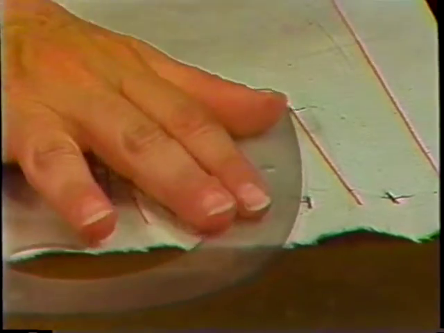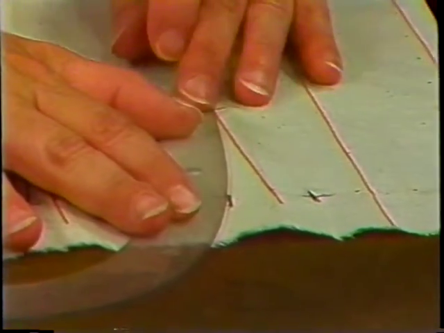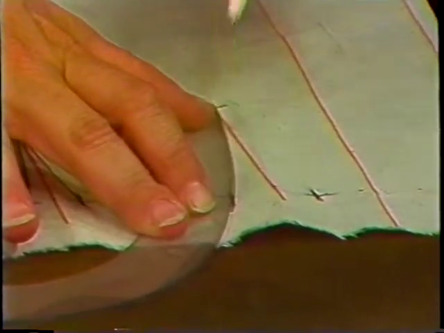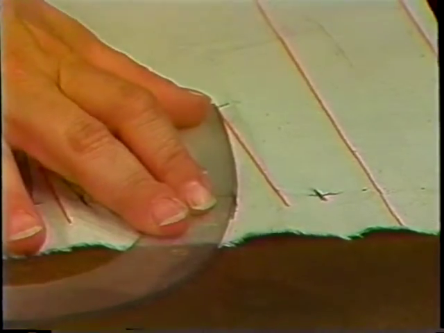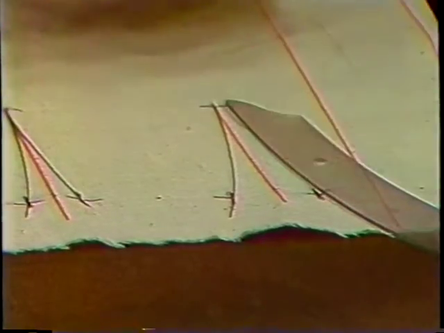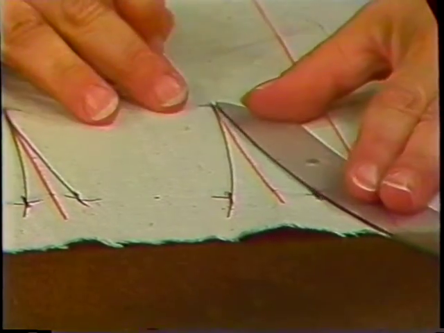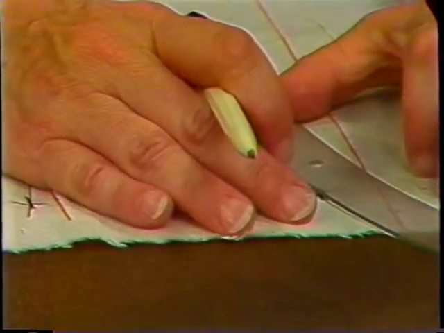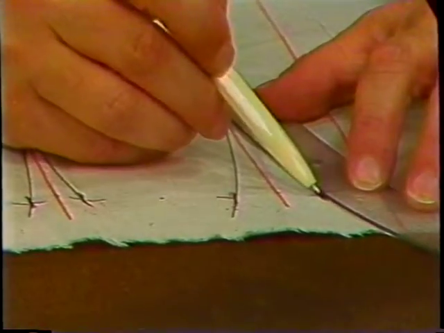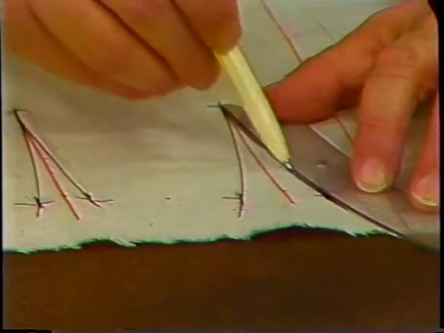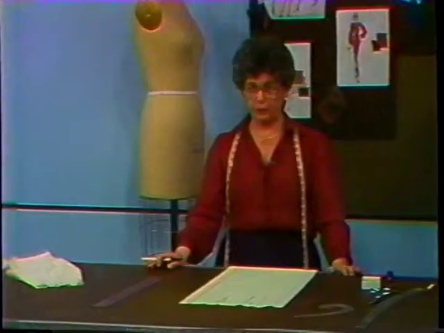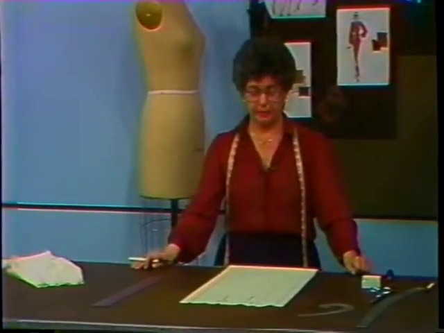The same thing on the other dart. Flip the curve over. And draw the other side. We've now trued the two darts, and it's completed.